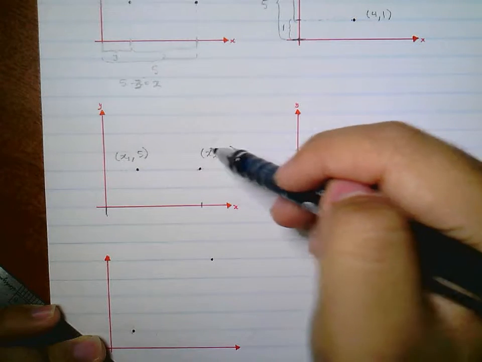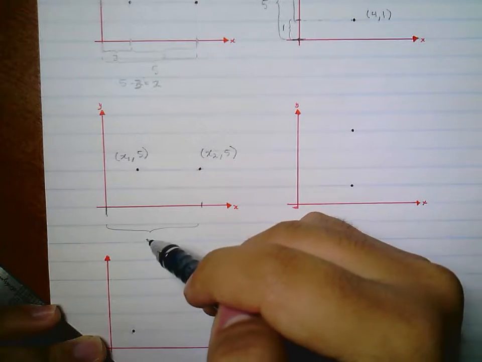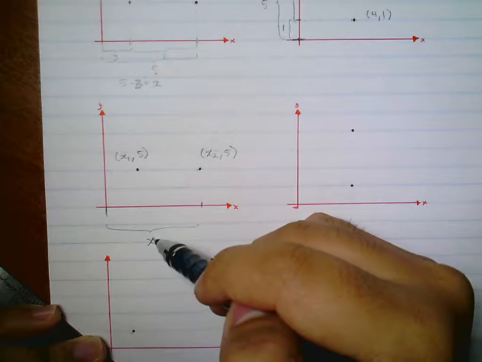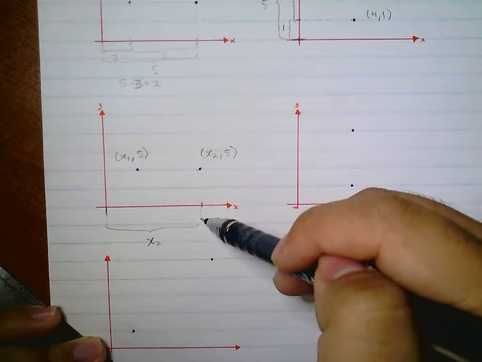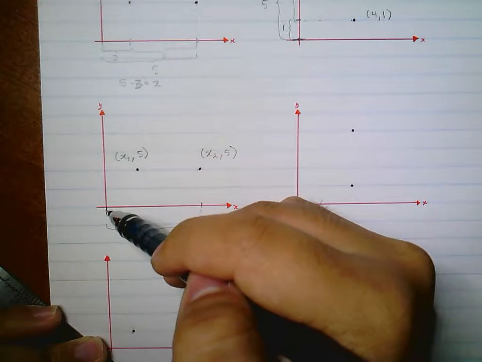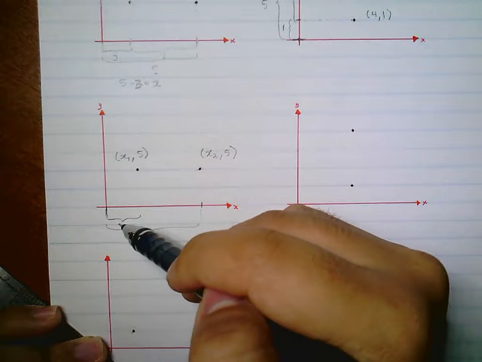Remember, x2 can be a number. Wouldn't that be x2 units away? So whatever number it is, it's x2 units. And same from 0 to x1. That one there, that's x1.